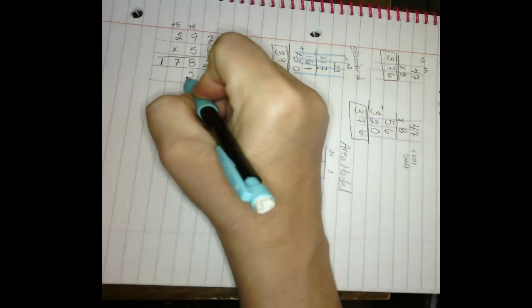Now I'm going to go to the 5, which means I have to put a 0 there to hold my place. 5 times 7 is 35. So I put the 5. I'm going to put a plus 3 up here, and I'm going to cross off the other one so I don't get confused. 5 times 9 is 45. Plus 3 more is 48.